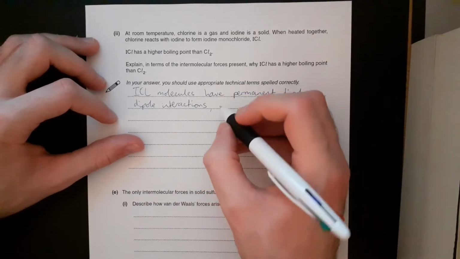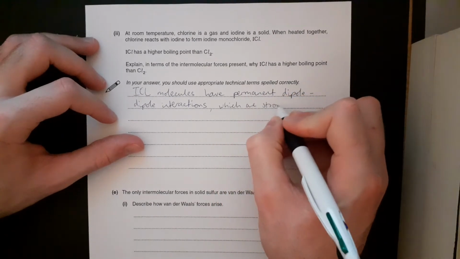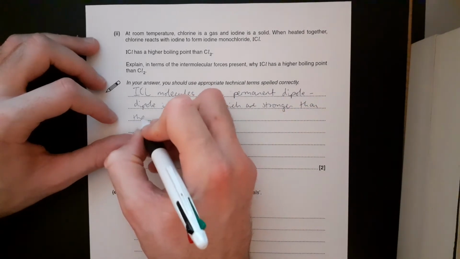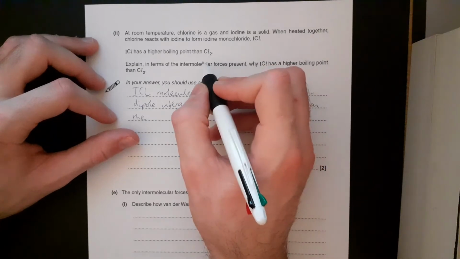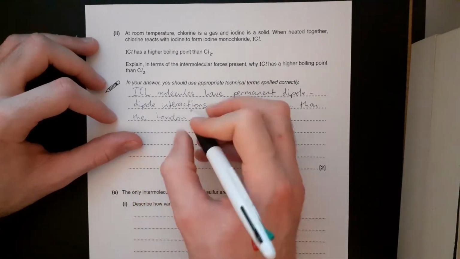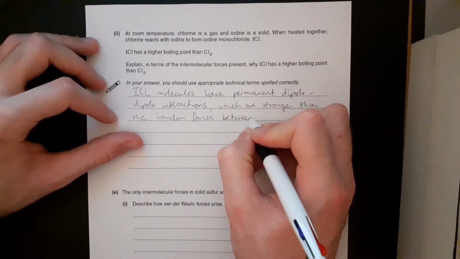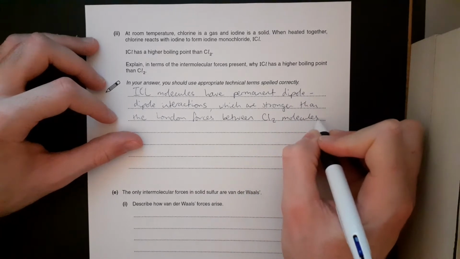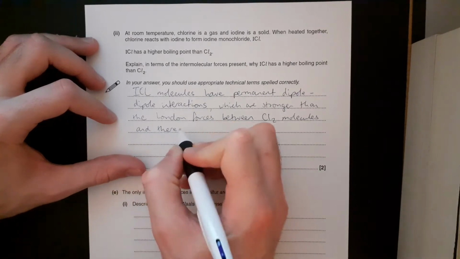and they are stronger than in Cl2. We're only going to have London forces because there's going to be no difference in electronegativity between chlorine and chlorine. Stronger than the London forces between Cl2 molecules, and therefore require more energy to overcome.